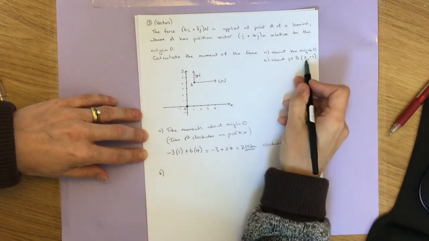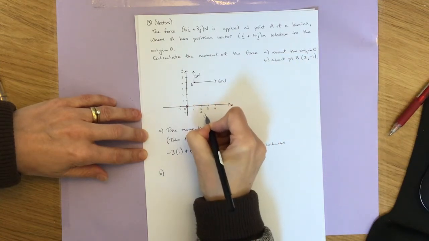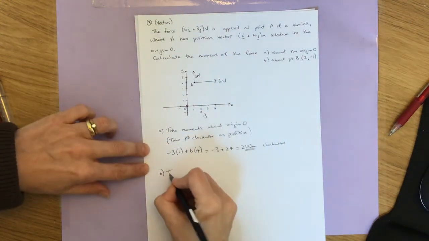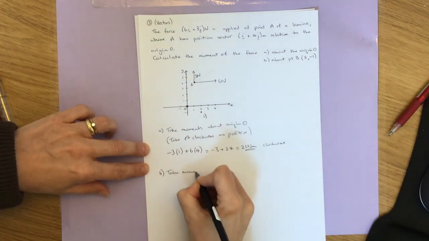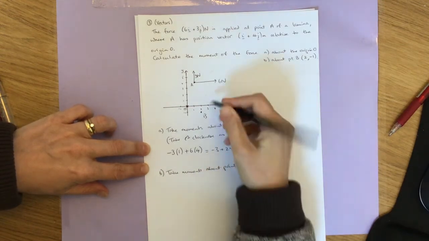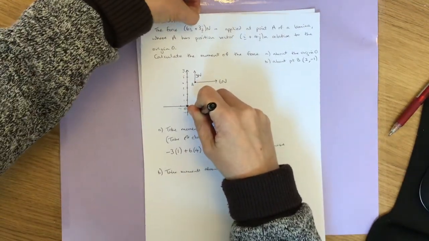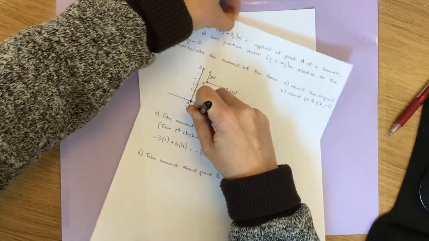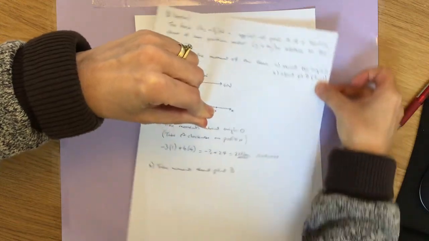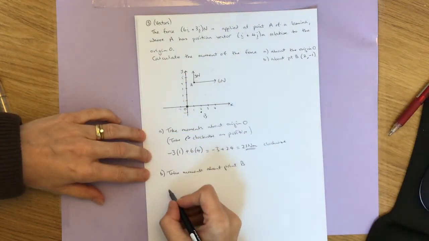Last bit then, part B, we need this point B, which is (2, -1). So here's my point B down here. So this is where I'm turning about now. And again, I'm going to take moments about B this time. So moments about point B. And if I think about now, if I'm there, this 3 newtons is going to be pulling me that way. So about point B, it's tending to turn clockwise. And my 6 newtons is pulling this way. And again, about point B is going clockwise. So both of these are going to tend to turn clockwise about point B.